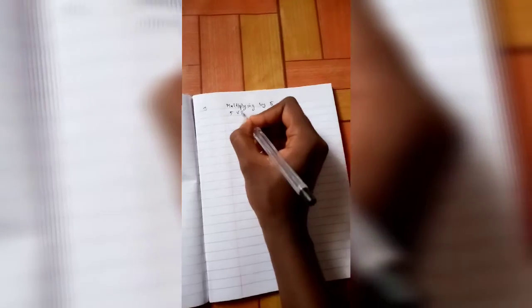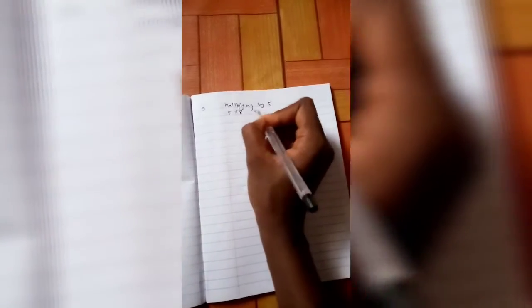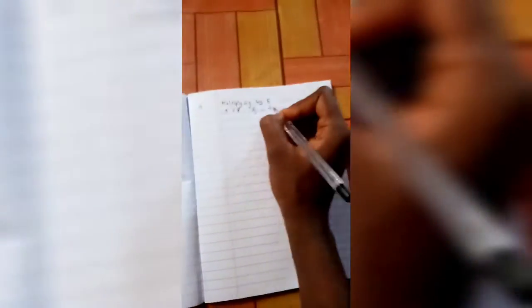Multiplying by 5. There is a rule for this one. If you are multiplying any number by 5, if the number is an even number, there is a rule. If the number is an odd number, there is a rule. So let me show you. If the number is an even number, for example, let's say 5 times 8. The number you are multiplying by, 8, you have to divide it by 2. So 8 divided by 2 will give us 4. Then you add 0. That's your answer.